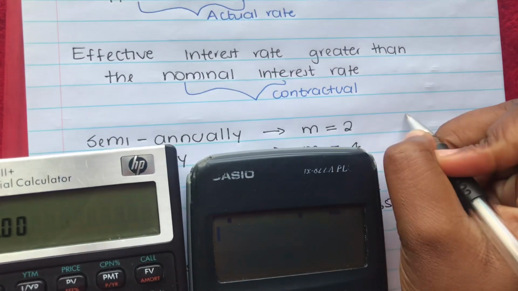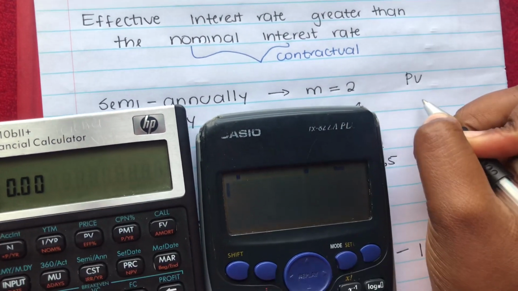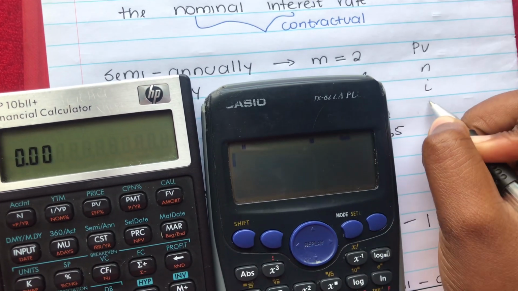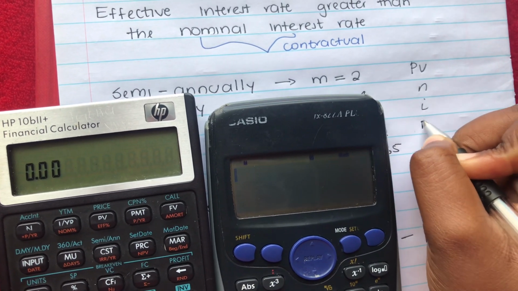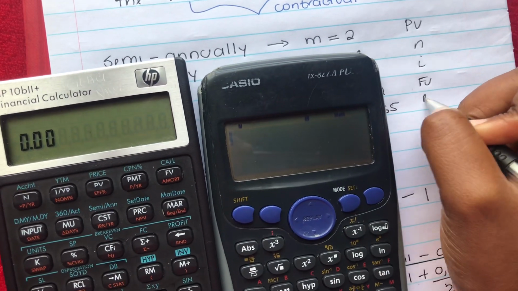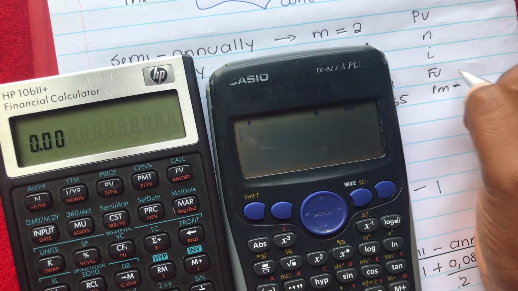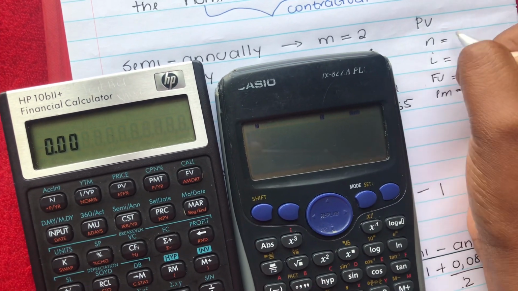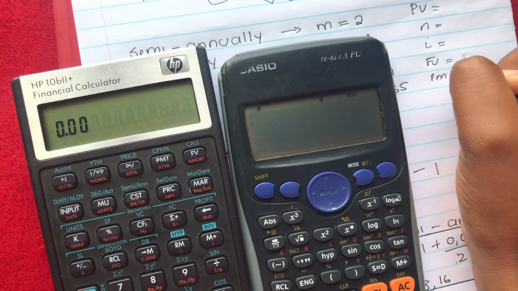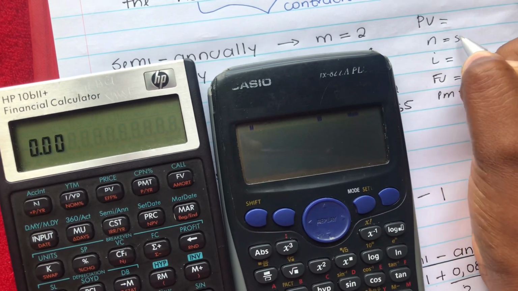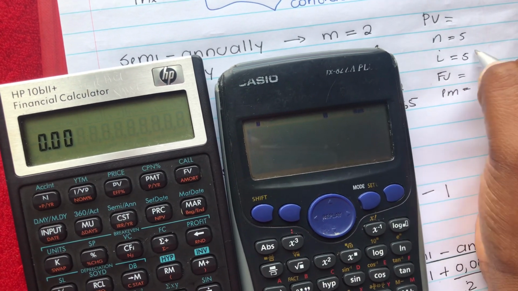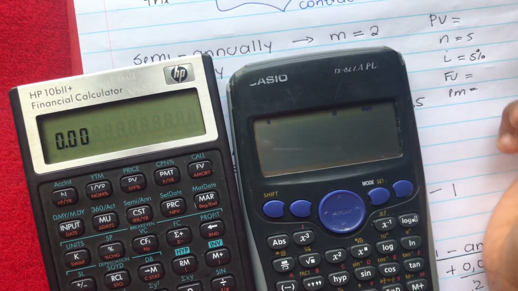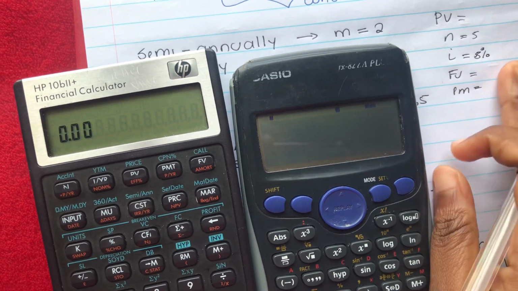So in your data, you're going to have PV, you have your N, you have your I, you have your future value, you have your PMT, you have all the details that you need. Let's deal with N and I. So if your N is 5 years and your I is, let's say 8%, just to avoid them being the same.